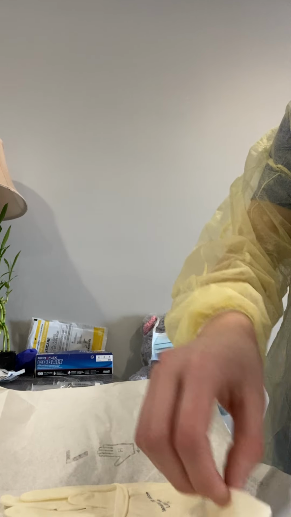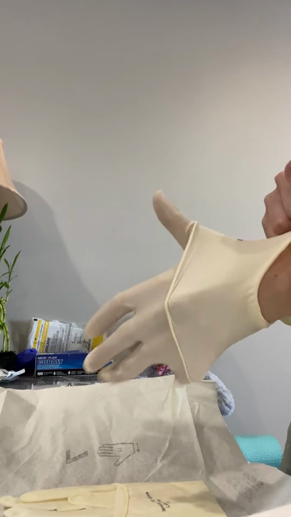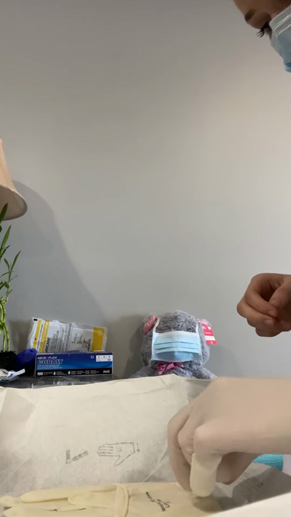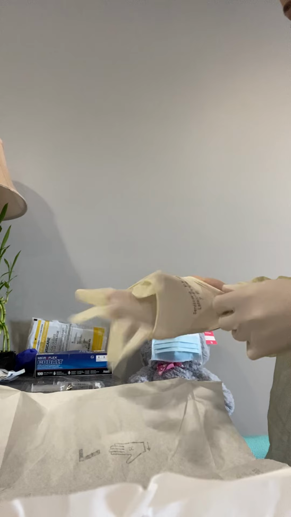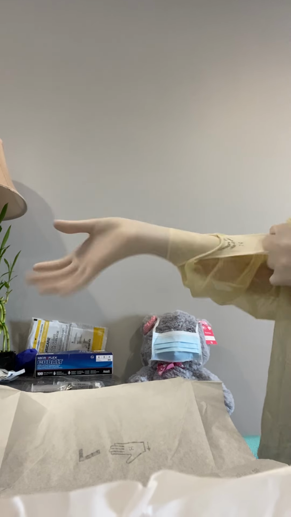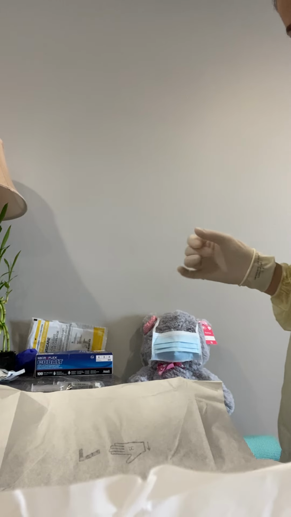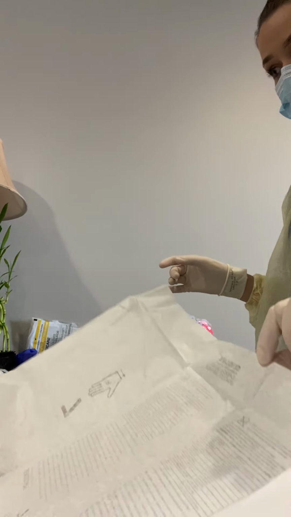Alright, get these gloves on. These are a lot better than the last ones, that's for sure. Okay, so I am now sterile. This is probably in your way, so I'm just going to go ahead and toss that.